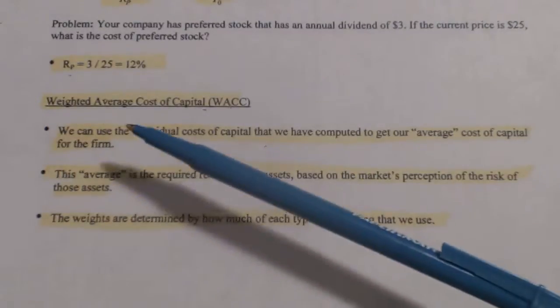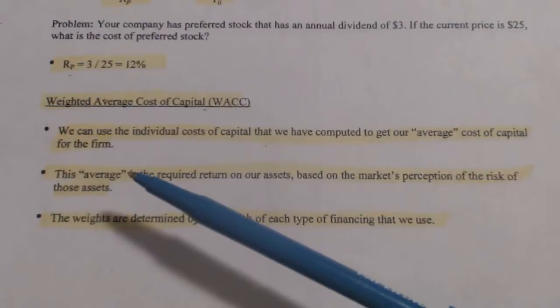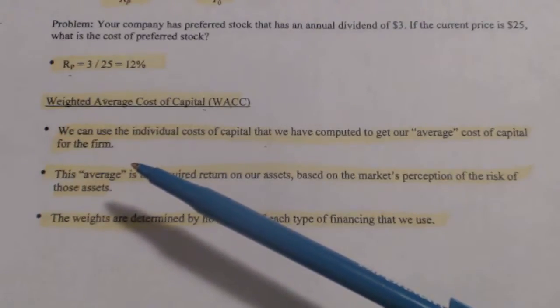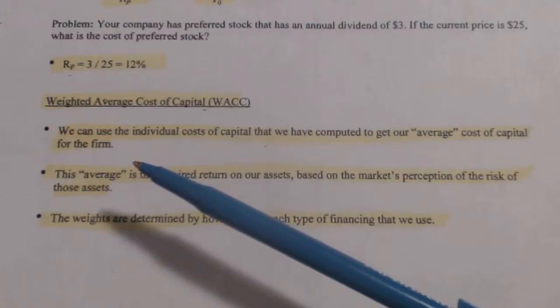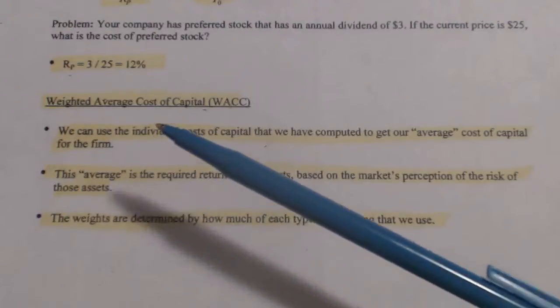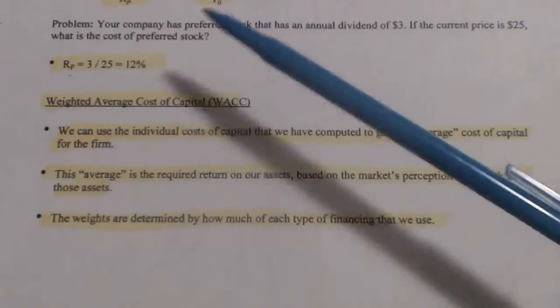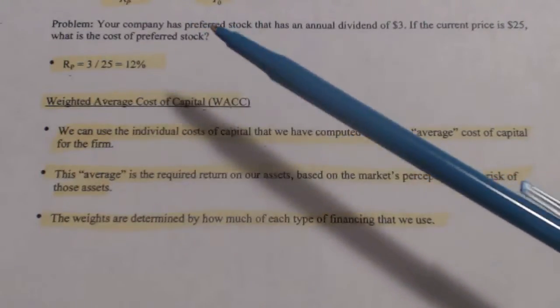Then there's the weighted average cost of capital. Basically, you're just taking the debt and the equity, whatever weight that has, how much debt there is, how much equity there is. The total value is adding those two together. You just figure out what the weight is and multiply it times the return for preferred or the return for equity, or the RD, the RE, or the RP.